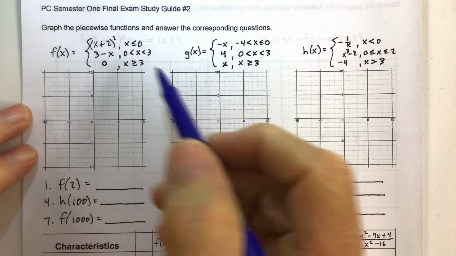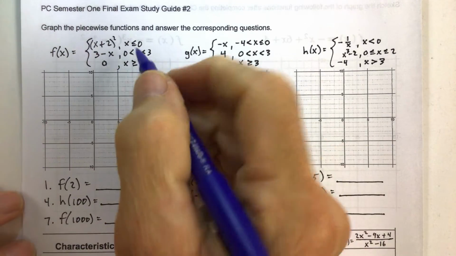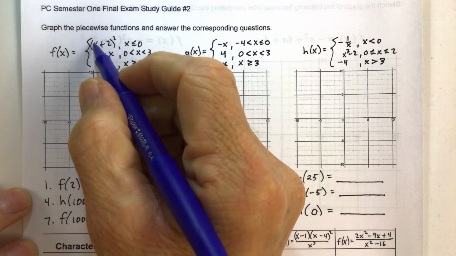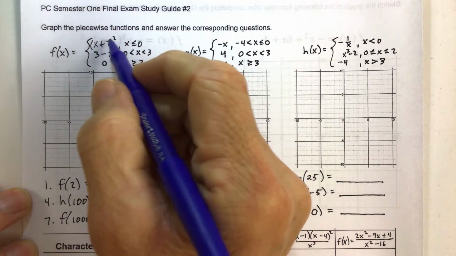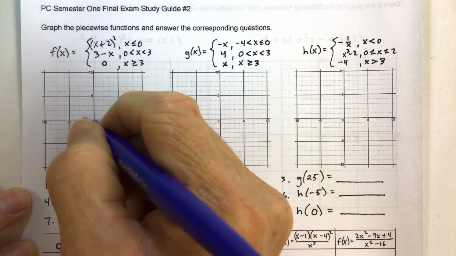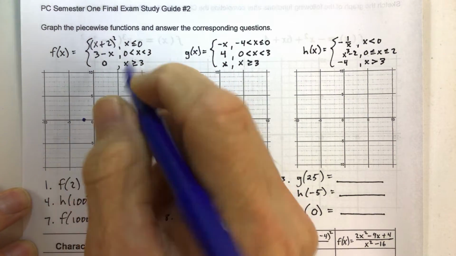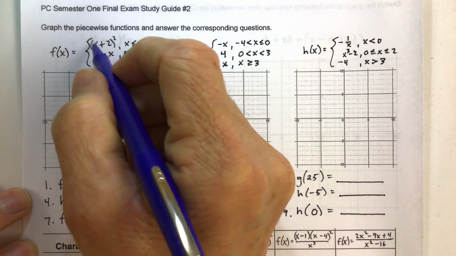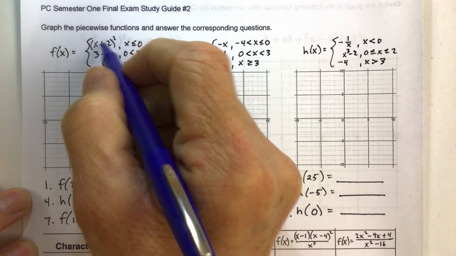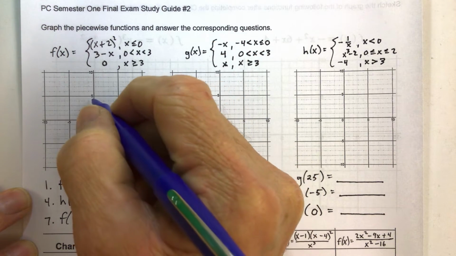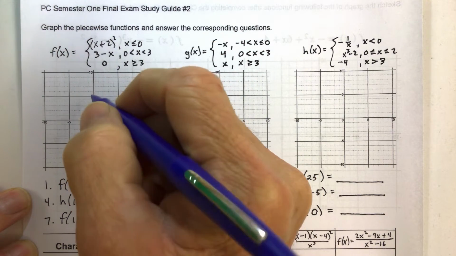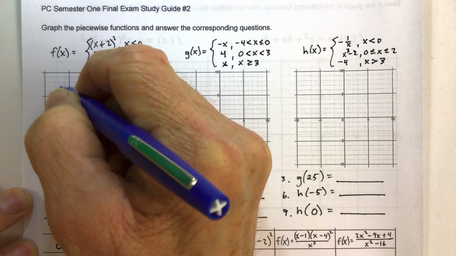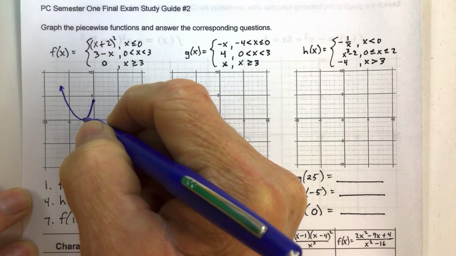So for the first piecewise function, f of x, when x is less than or equal to 0, we have the parabola y equals (x plus 2) quantity squared. Now, this parabola has a vertex at negative 2, 0. And when x is less than or equal to 0, if you just replace x with 0, you get 0 plus 2 squared. 2 squared is 4. So we know the vertex of the parabola is, like I said, right there at negative 2, 0.